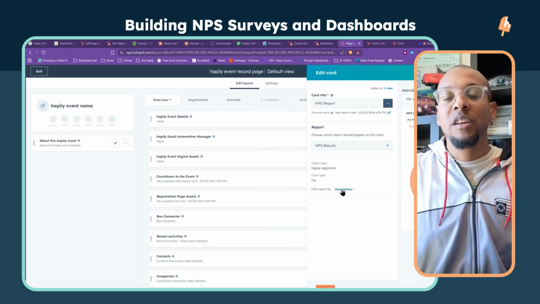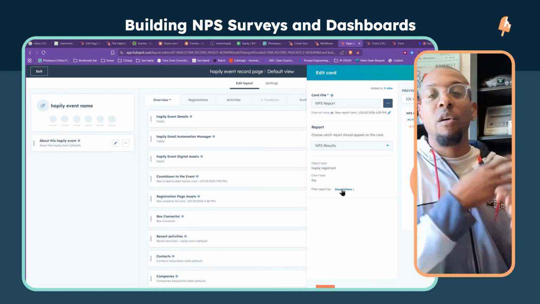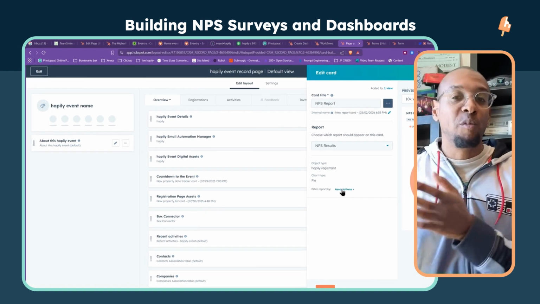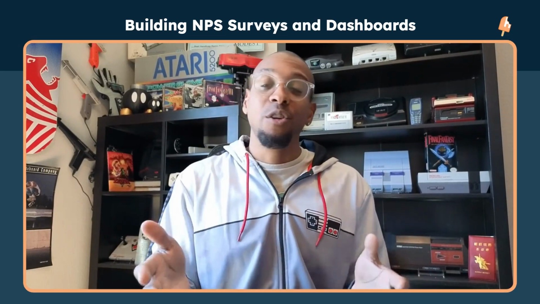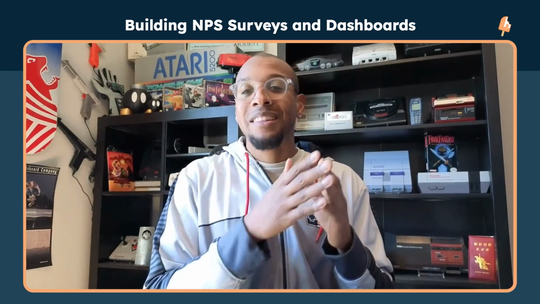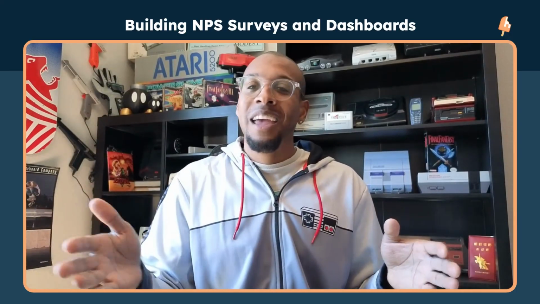So once you build this once, you get to use it for every event because it'll always have the NPS for those particular events. So now at a glance, you could see at every event how you're doing. You can also build out a report that has the total event NPS over time, over all of your events, and you get the visibility to know how they really feel about you. And again, that is how you event happily.